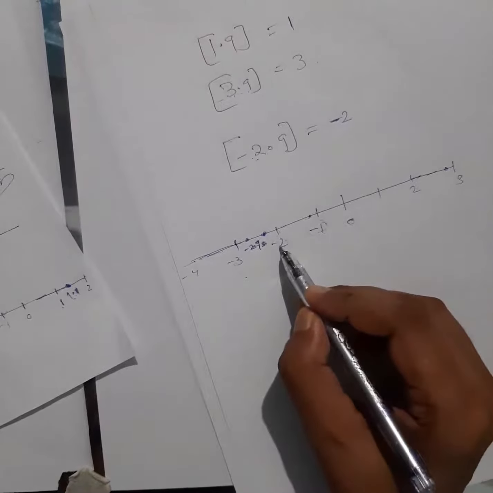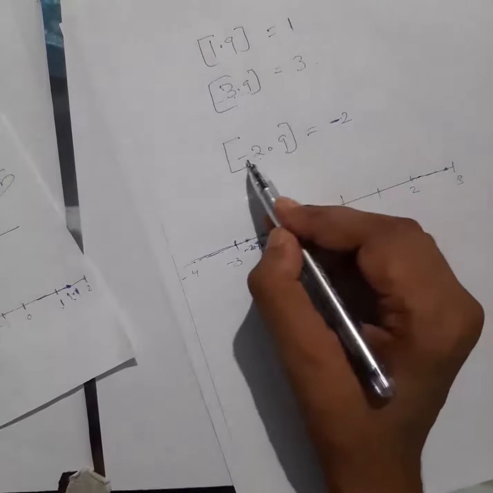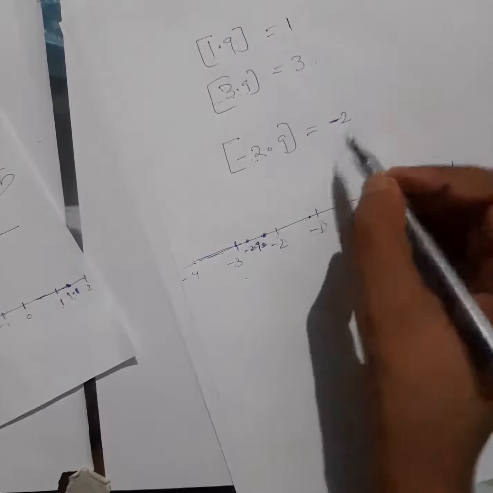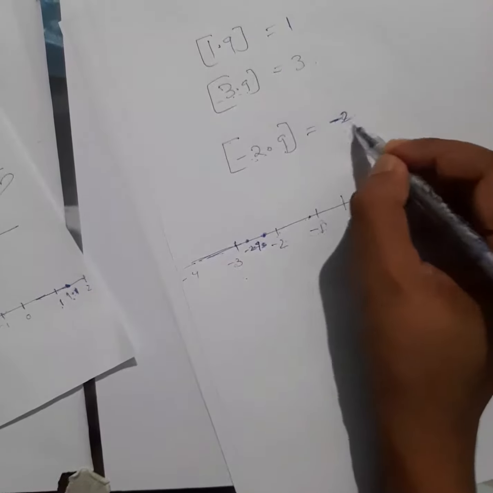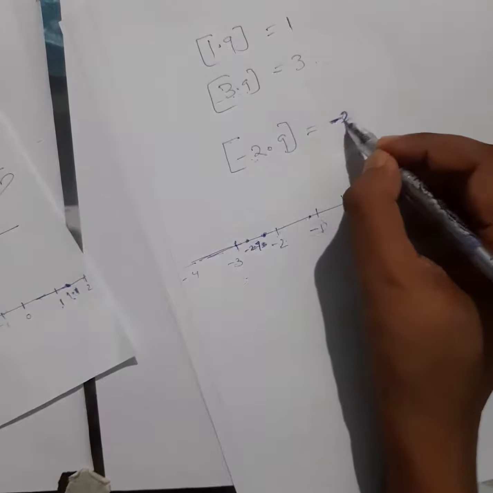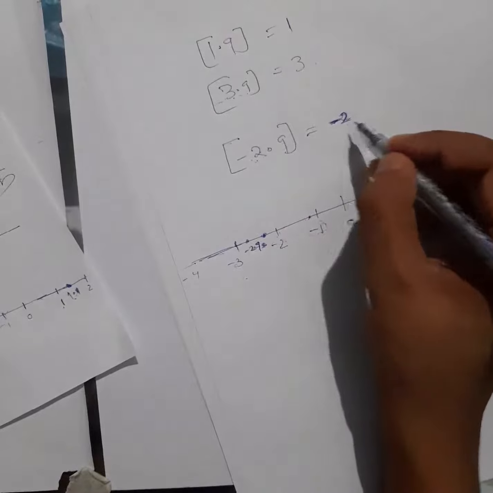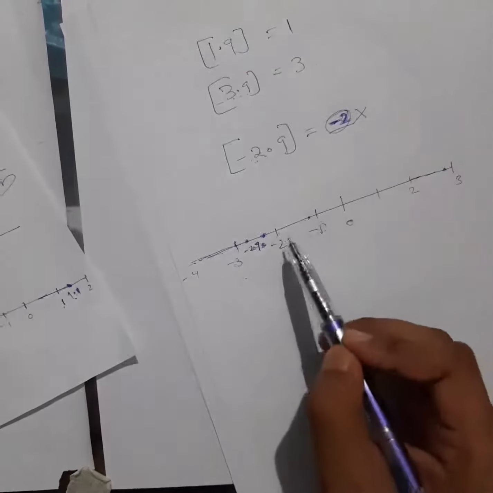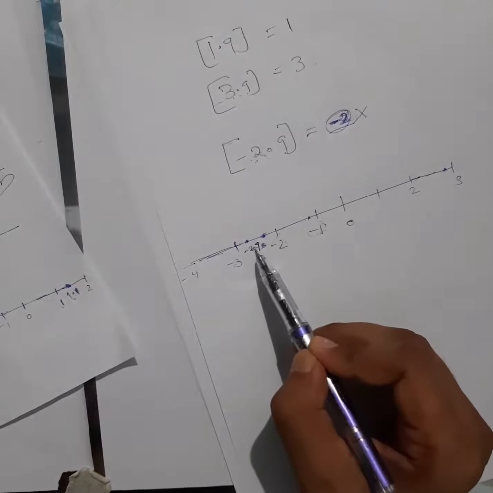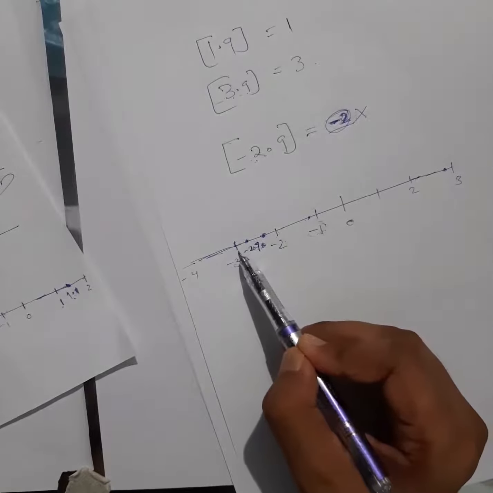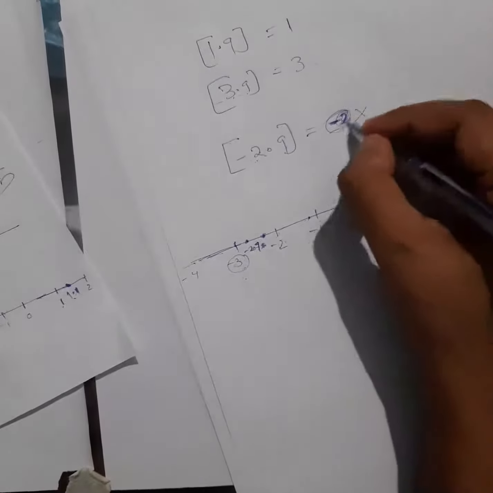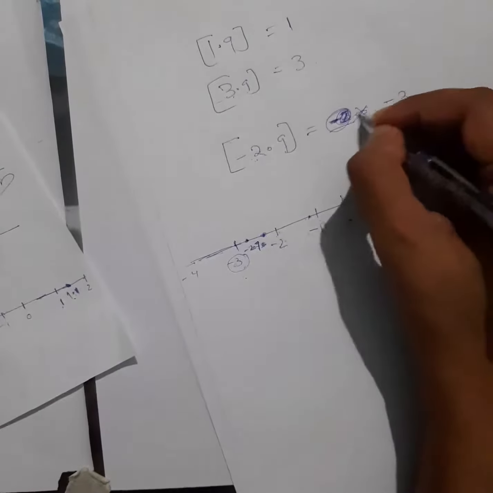Okay, so what I'm trying to explain here is, students used to get confused. Minus 2.9, what is the output? They know that it will be an integer, so they used to write minus 2 most of the time. Okay, but the answer is not minus 2. What is the answer here? You know that minus 2.9 lies here, right? So on your left, which one is the biggest integer? Minus 3 is the biggest integer, so the output of this one will be minus 3.